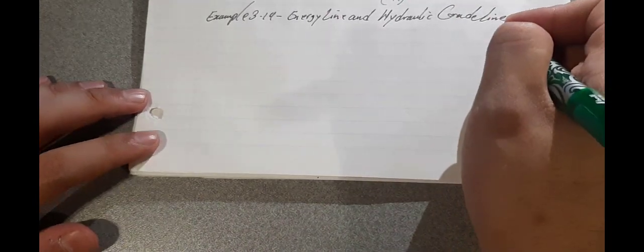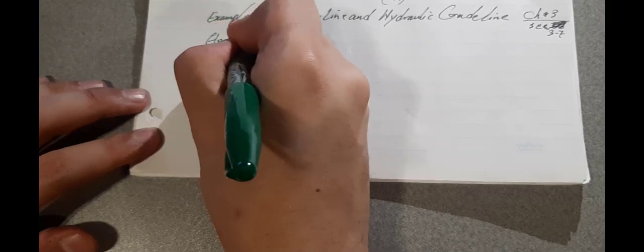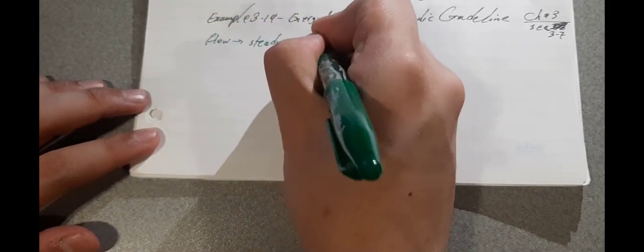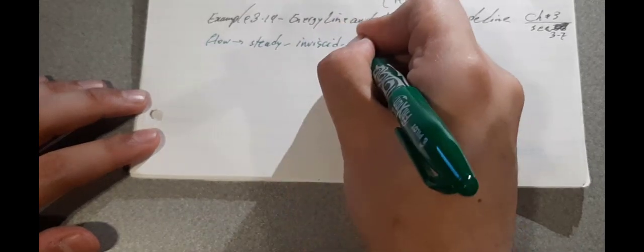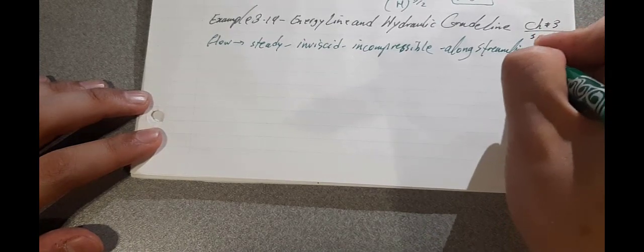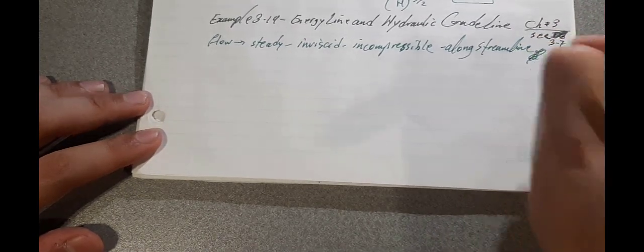As you know, all through this chapter we have already studied flow that is steady, inviscid, incompressible, along a streamline.